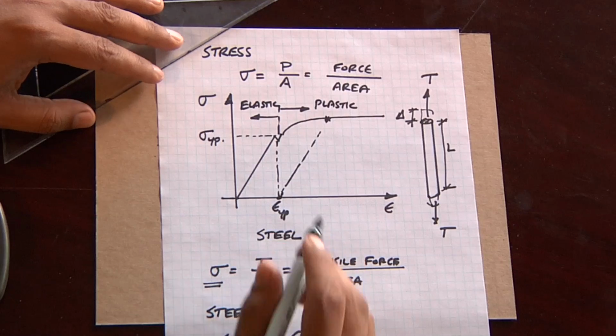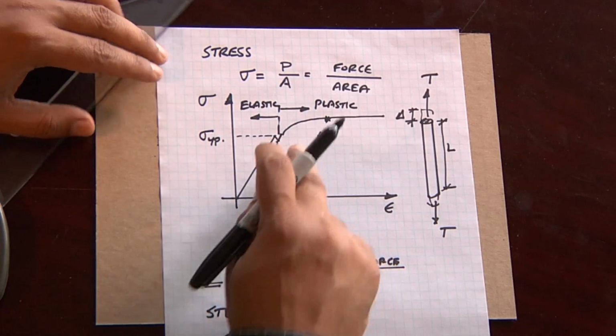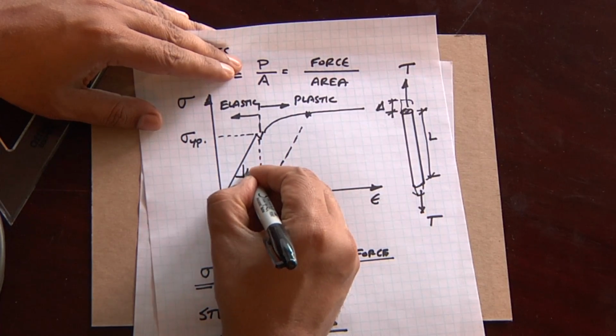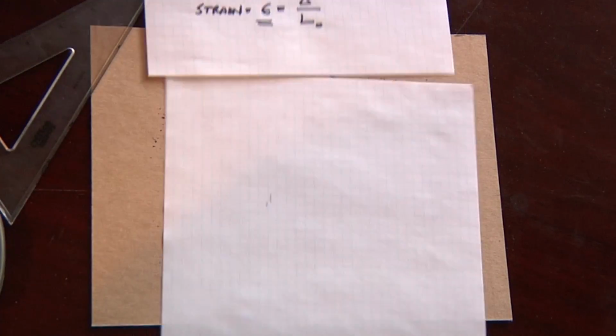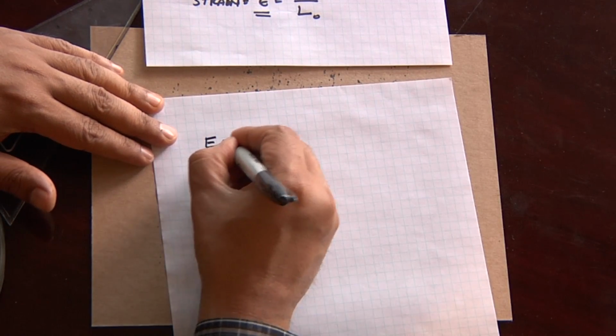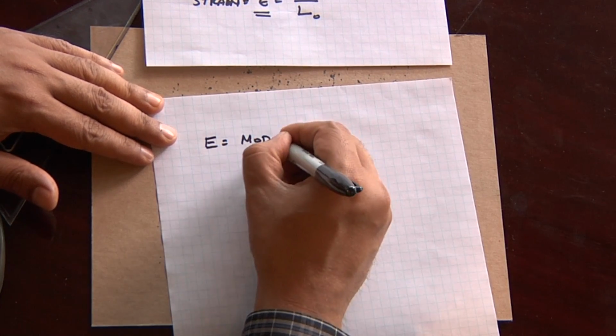So the yield strain, what are the typical values for steel? Steel, like all materials, has specific properties. The slope of this portion of the curve, which is called E, is the modulus of elasticity.